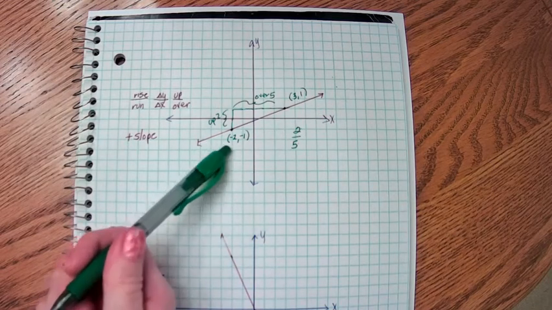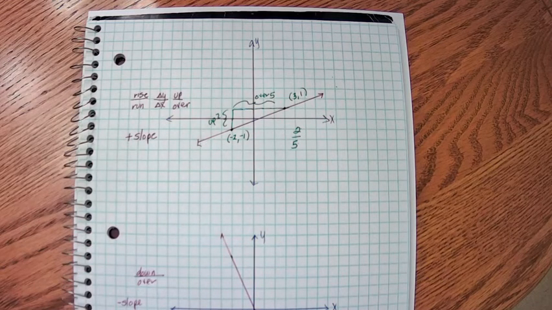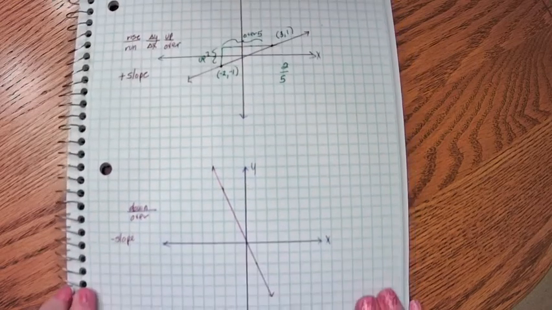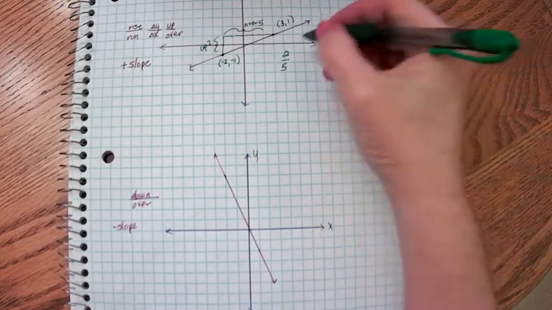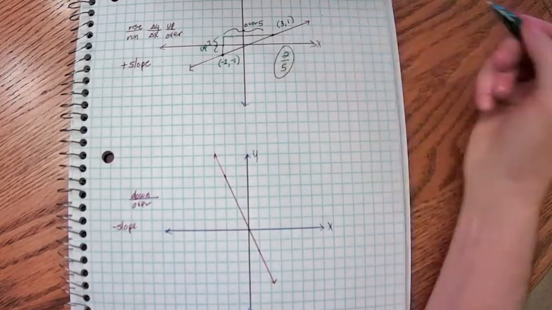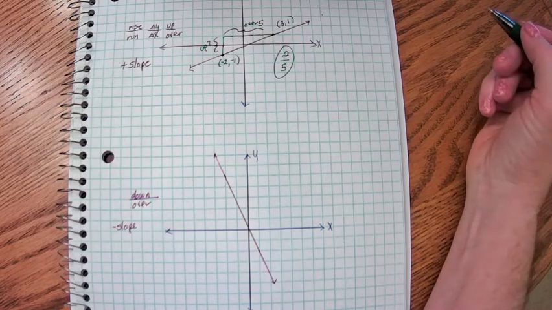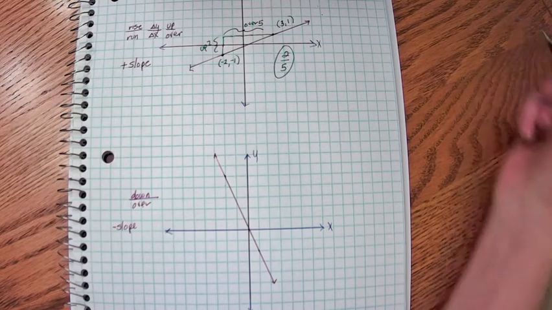And we're actually going to give you a formula for calculating if you're given 2 points. You don't actually have to sit there with your pencil and count 1, 2, 3, 4. So the slope of this line is 2/5. Positive 2/5. That's a positive number.